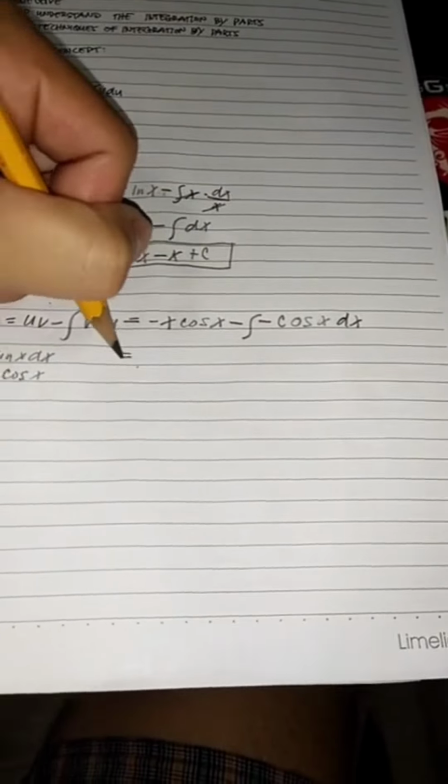This will become negative x cosine x, then negative times negative is positive, so plus the integral of cosine x dx.